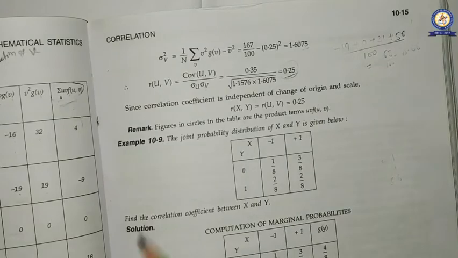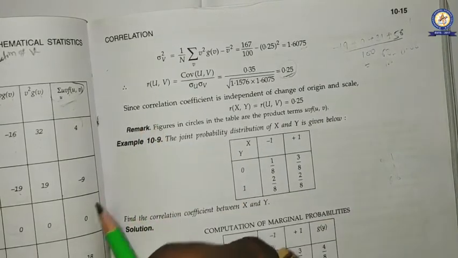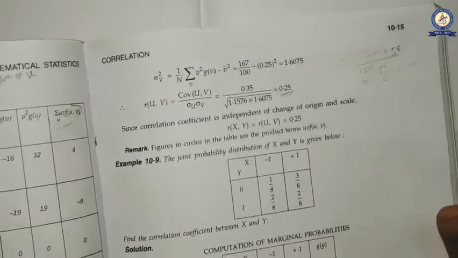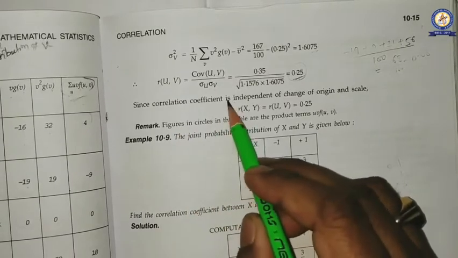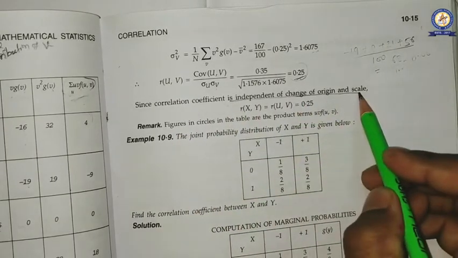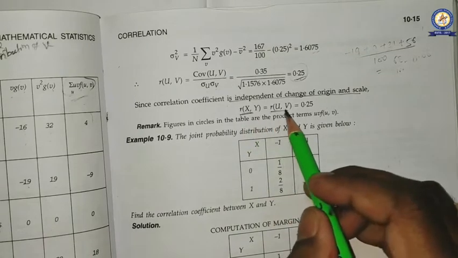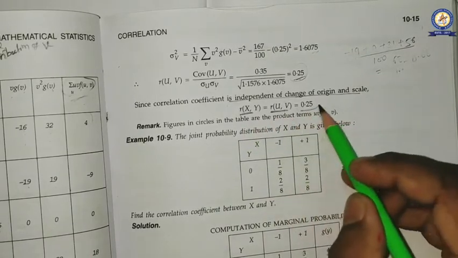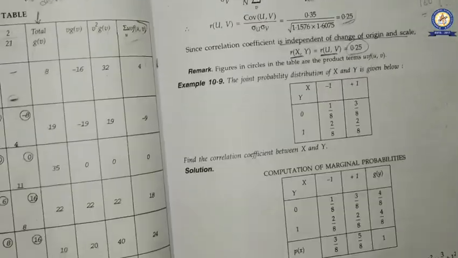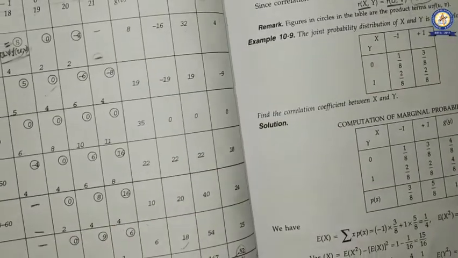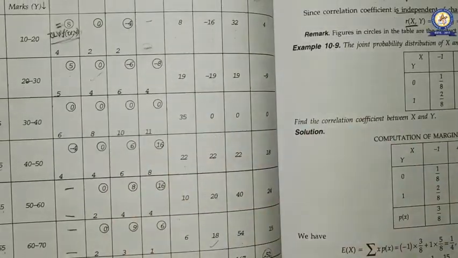Since we already proved by the theorem that the correlation coefficient is independent of change of origin and scale, the correlation coefficient of xy will be the correlation coefficient of uv, and this is your 0.25. So carefully watch this video, and I suggest you draw this table and this table carefully and write down the note.